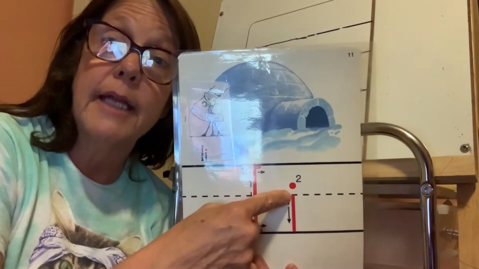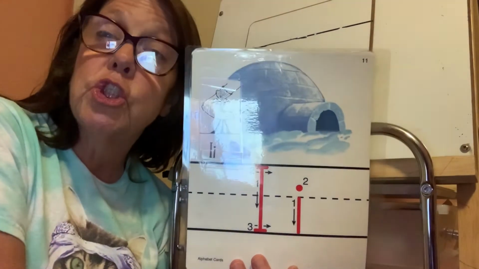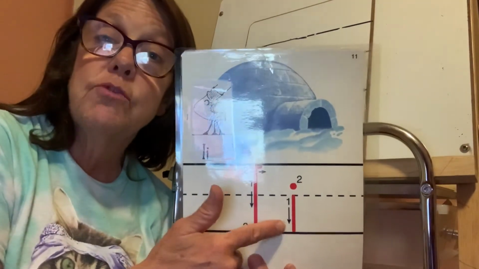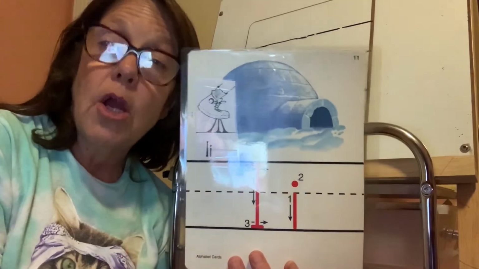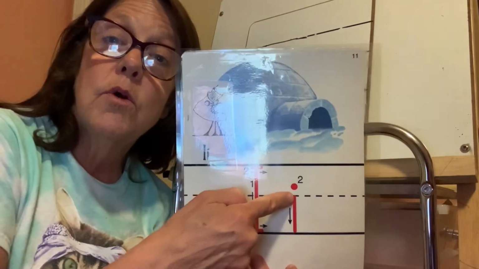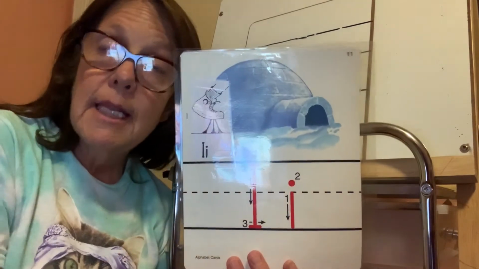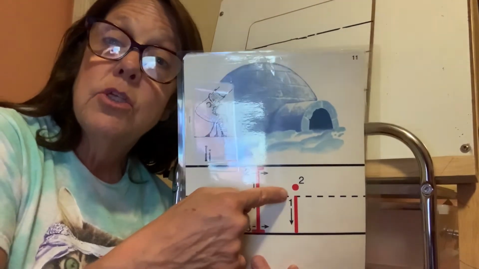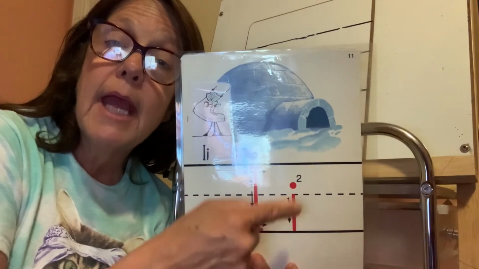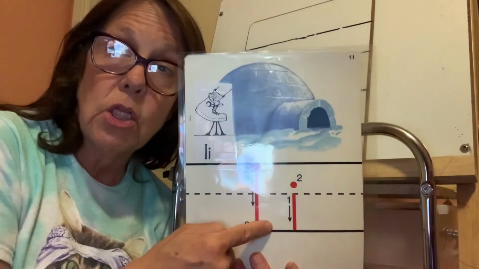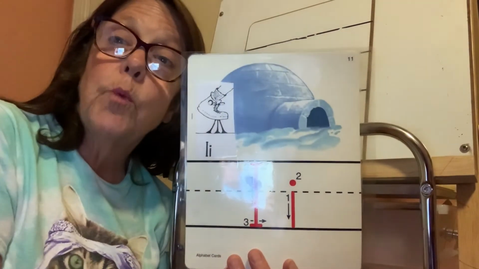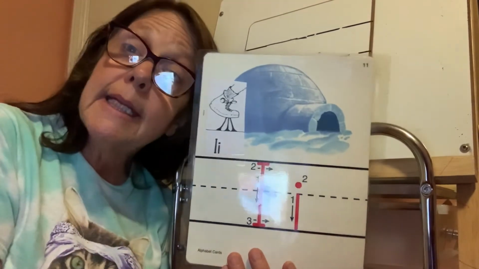Now the lowercase I. Start at the middle line. The lowercase I is a short letter and it has a straight line and then a dot. Are you ready? Here we go. Straight line down and dot. Let's try that again. Straight line down and a dot. That's the lowercase I. Now we're going to write it on the board and you write it in the air with your magic finger.